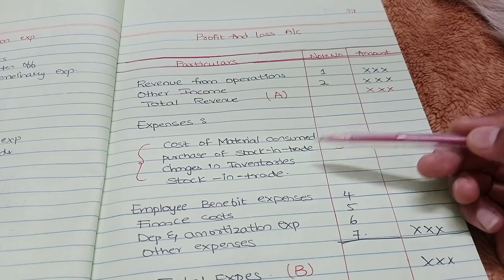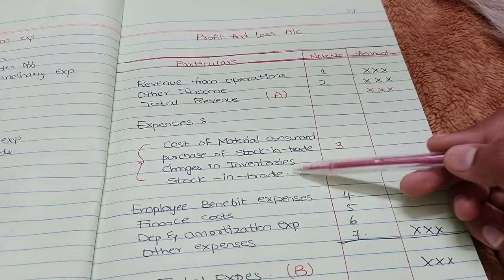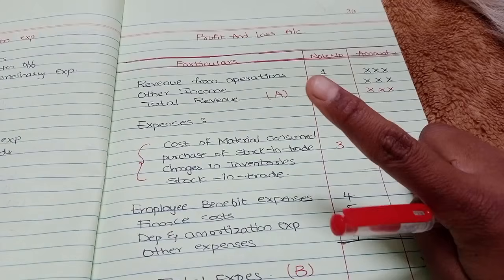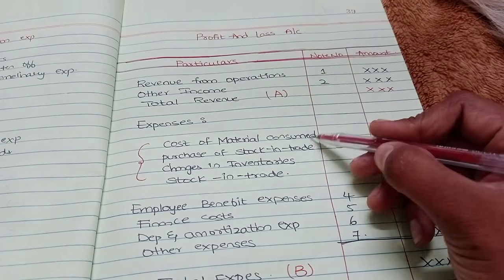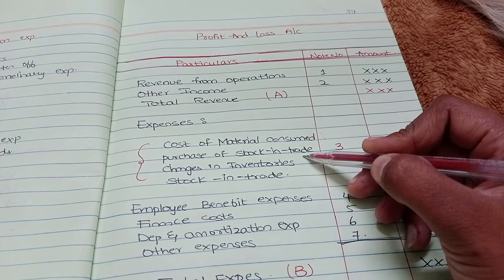Cost of material consumed, purchase of stock in trade, change in inventories of stock in trade. Everything, this all will come. Out of these four, one adjustment you will get. Either it may be cost of material consumed, purchase of stock in trade, changes in inventories, whatever it may be.